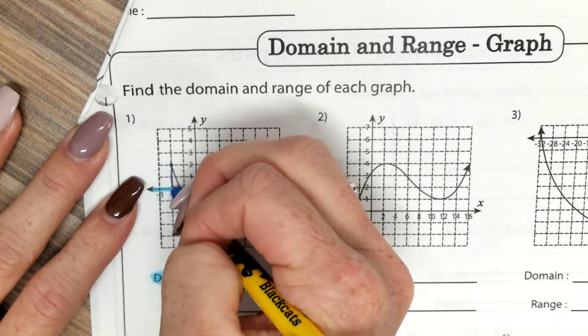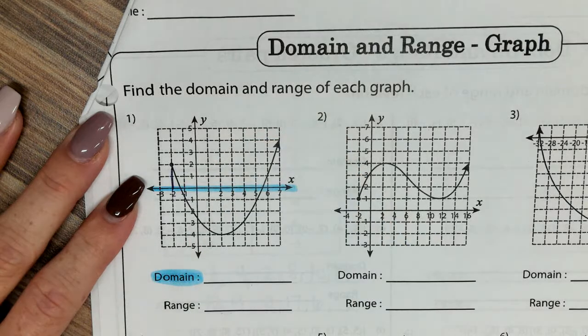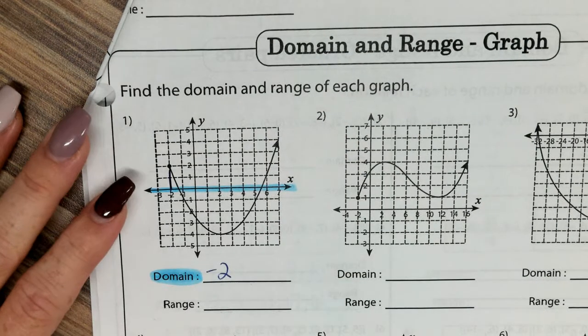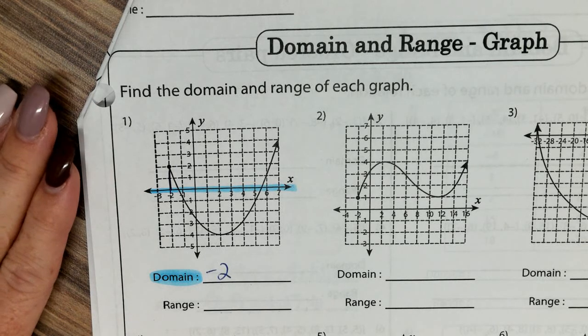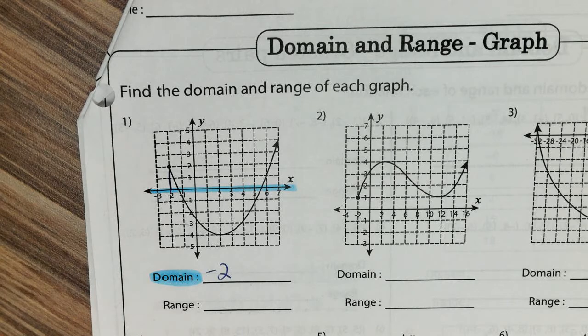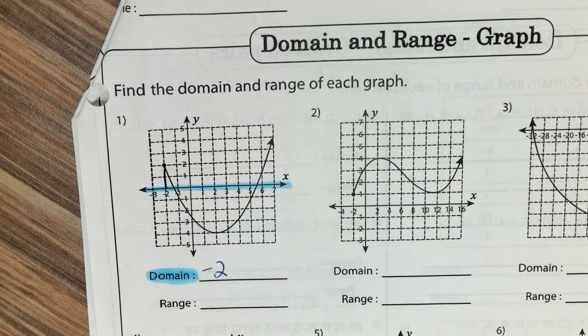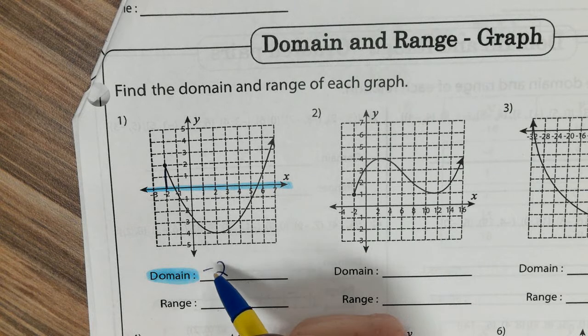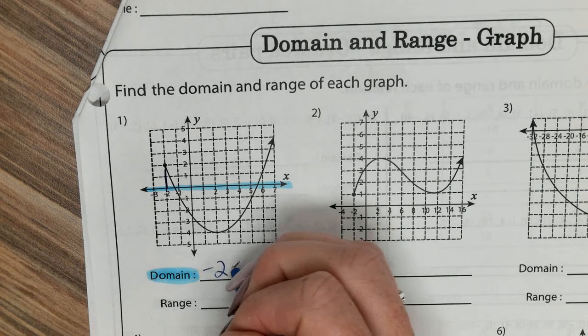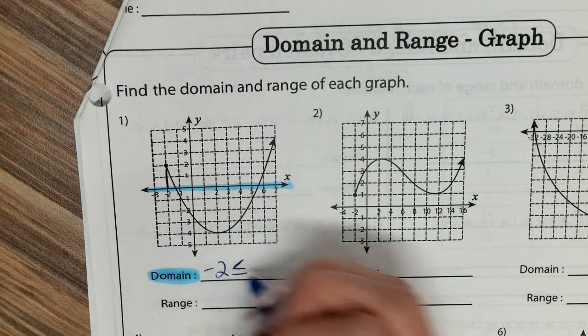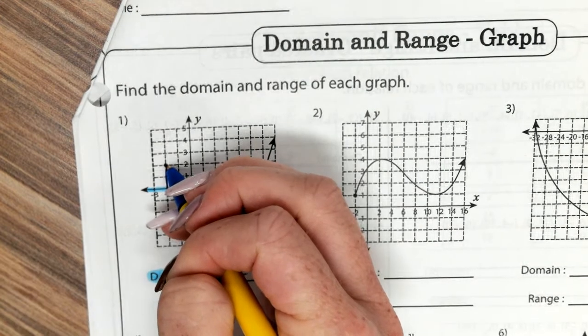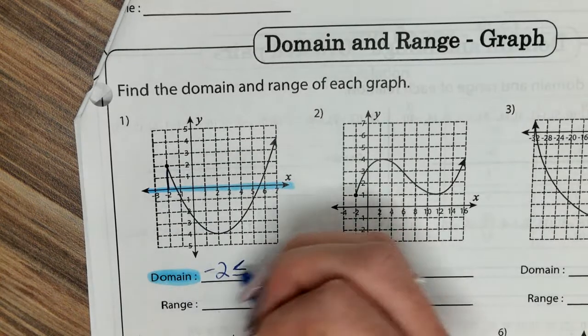All right? So what is the lowest point on the x-axis? I'm waiting for everybody to say negative 2. Are we good? Now, does the maximum have a stopping point, or does it keep going forever on the x-axis? It keeps going. So my inequality would say negative 2 is less than, what else do I need? Why do I need or equal to? Because that's a solid dot. Yes? And domain is x.